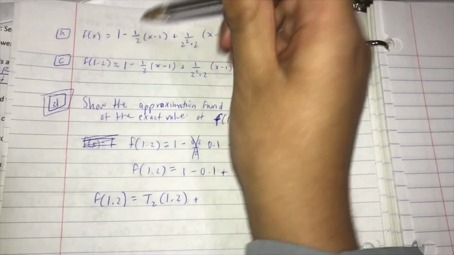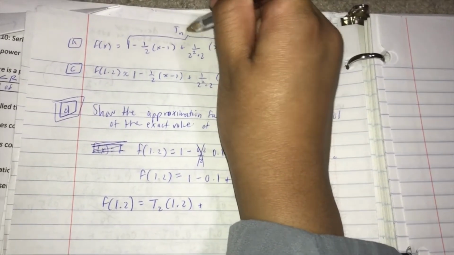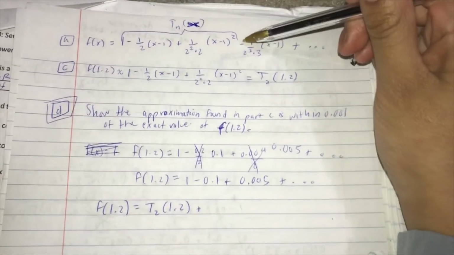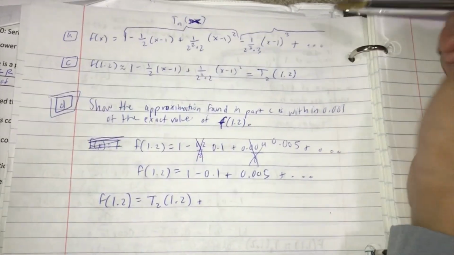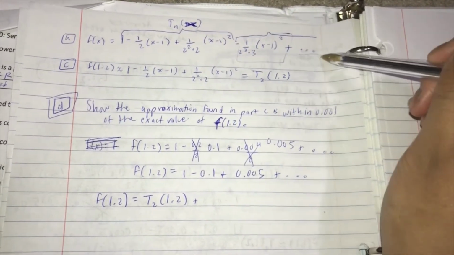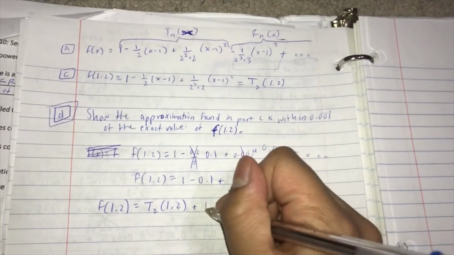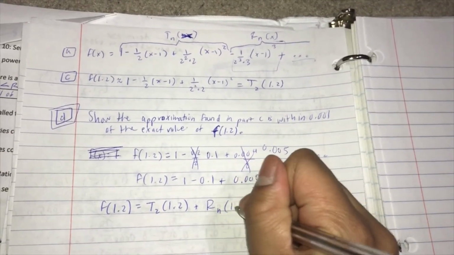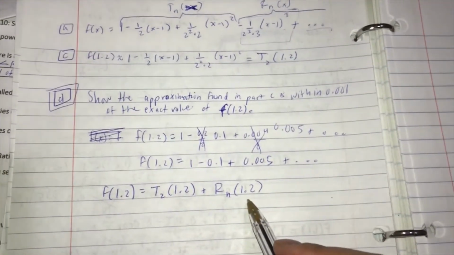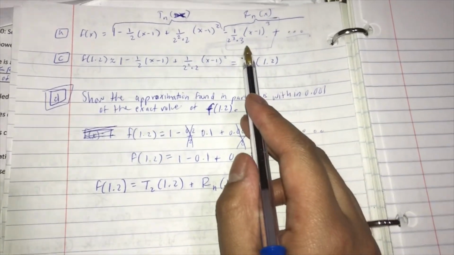So this is the second degree of the Taylor series, and then this is the remainder, this fourth term, plus all the terms after that. So this remainder includes this fourth term.